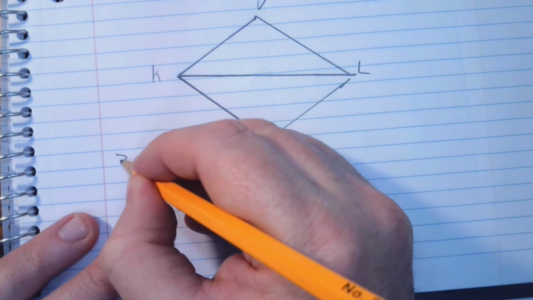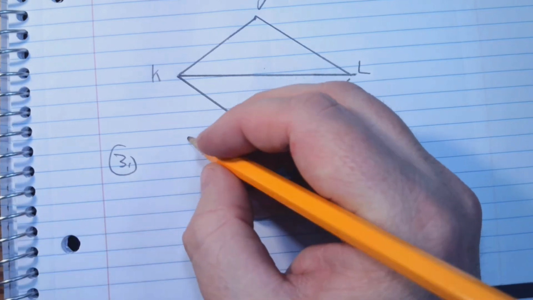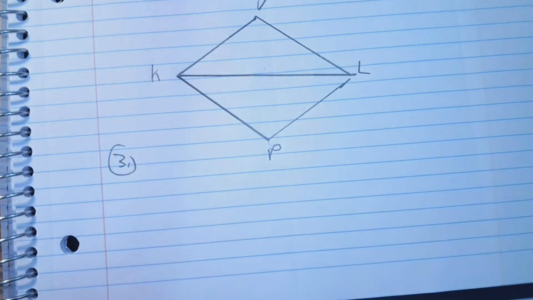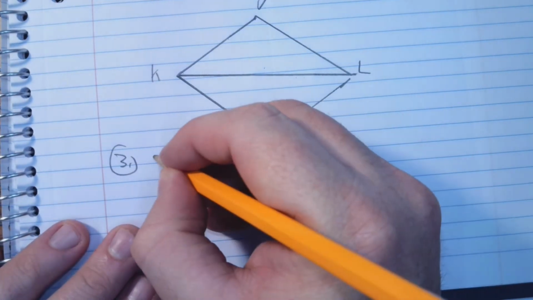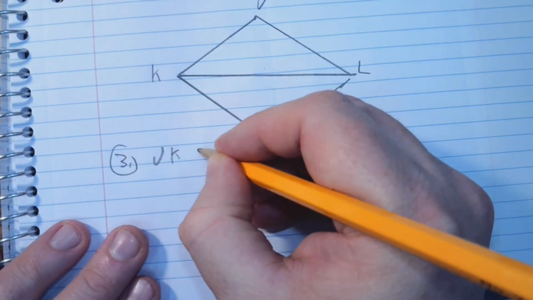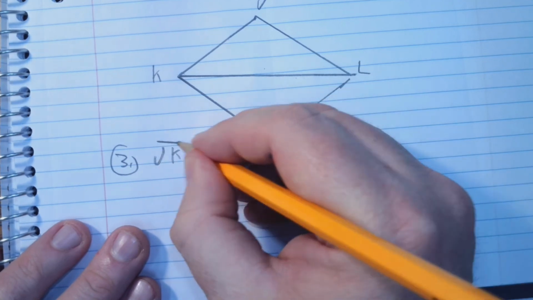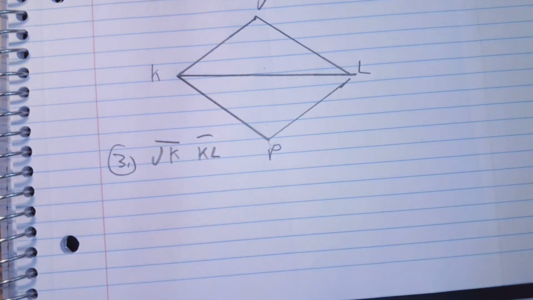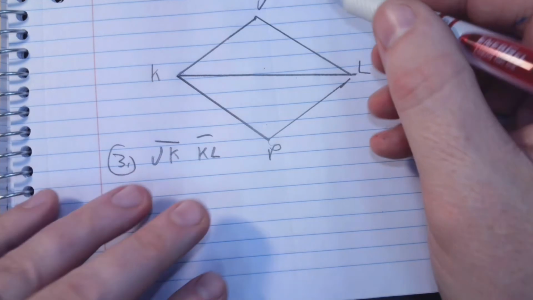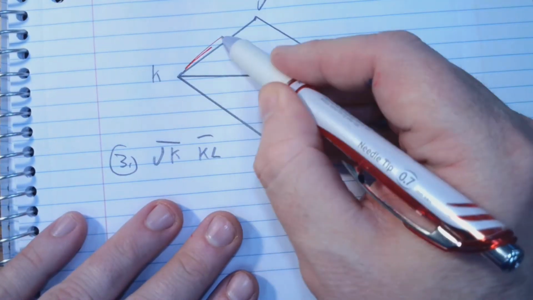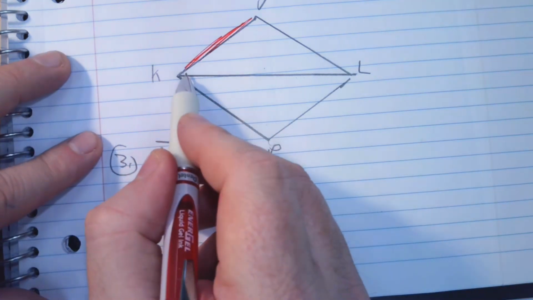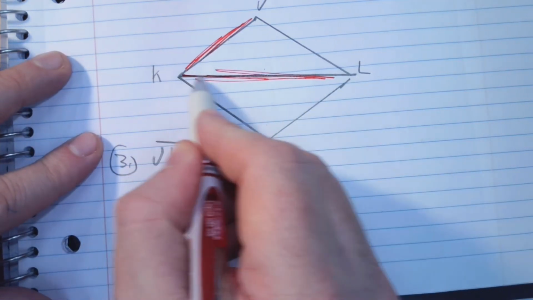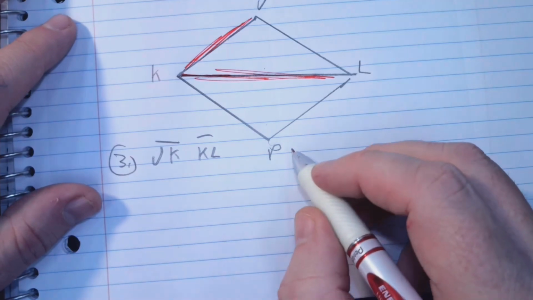So number 3, it says to name the included angle between the pair of given sides. So this is JK and KL. So JK is here. KL is here. So what angle is in between those sides?